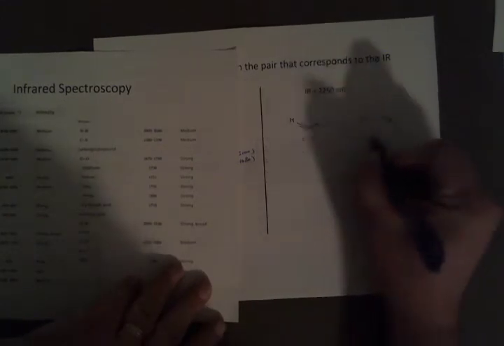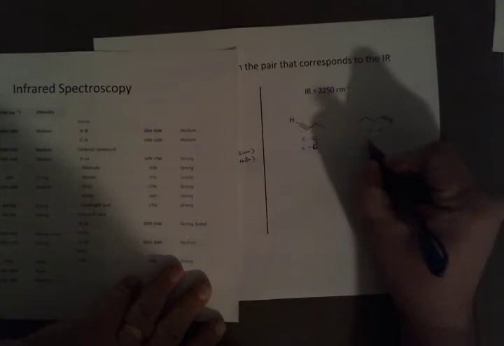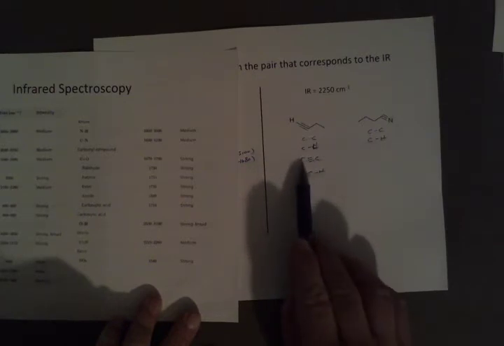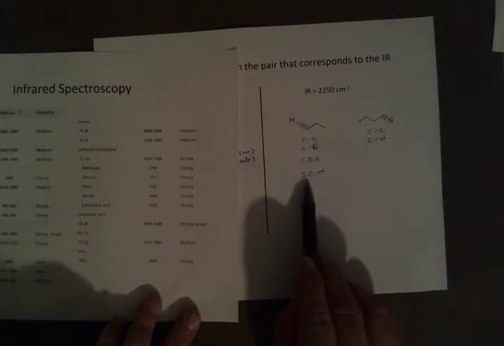Okay. Now for this one, again, we're going to look at our IR chart. They're always going to have the CC and the CH bonds. Now the question is, what else is this going to have? This is going to have the C triple bond C, and then the CH bond where the C is attached to an alkyne.